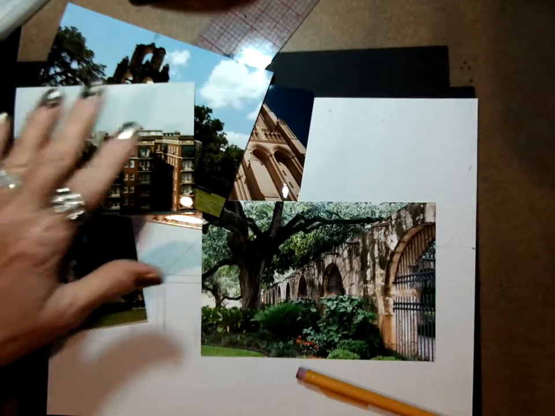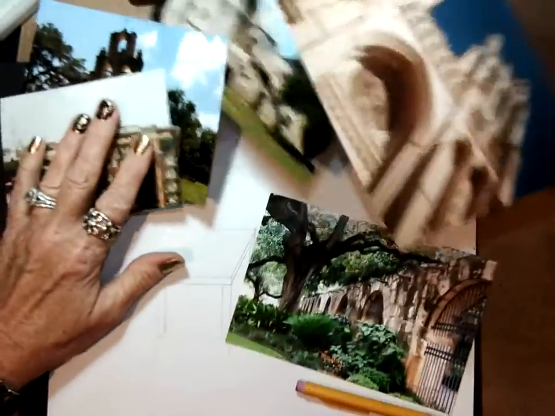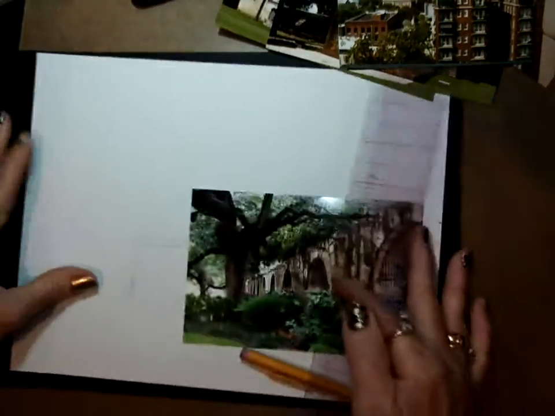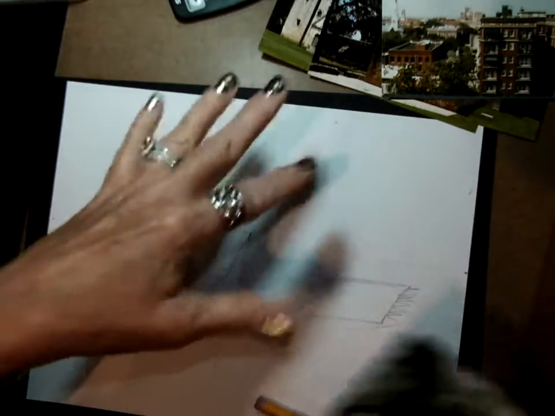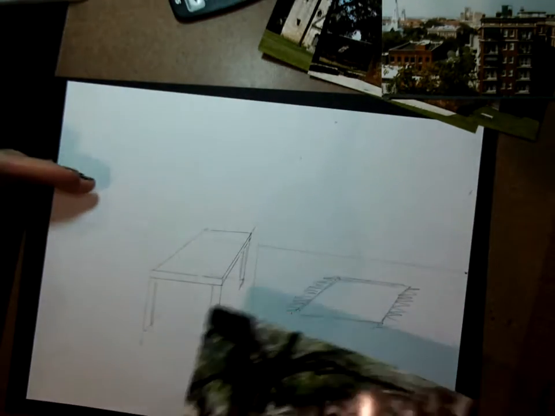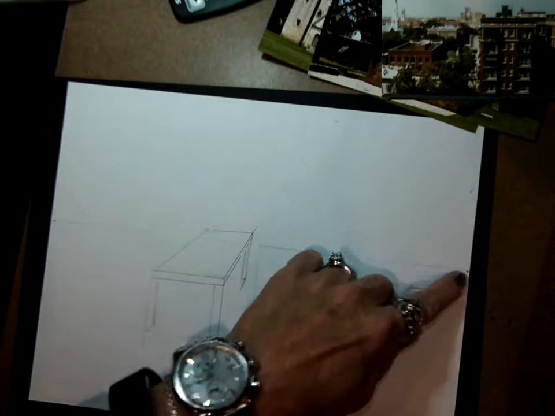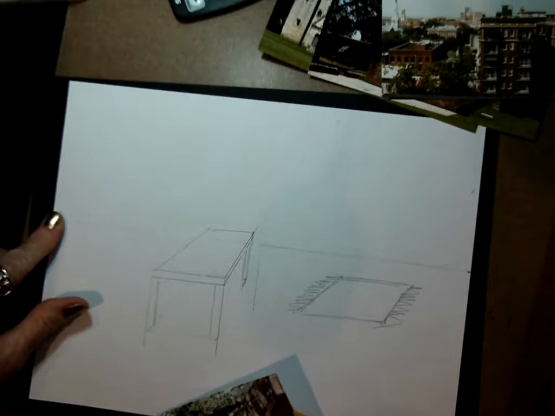Vanishing points change. So, if we were just creating our own make-believe room that has floating shapes, we can just make our vanishing point on that line that we drew together last week. I did another one the other day.